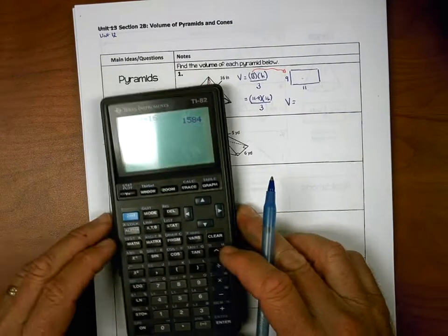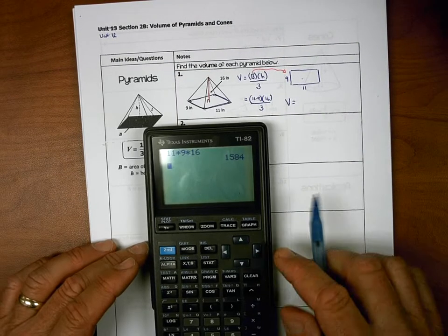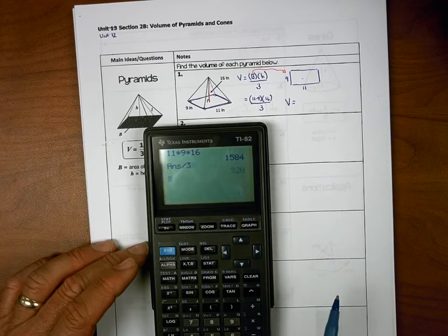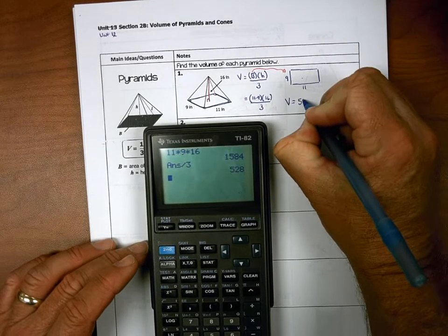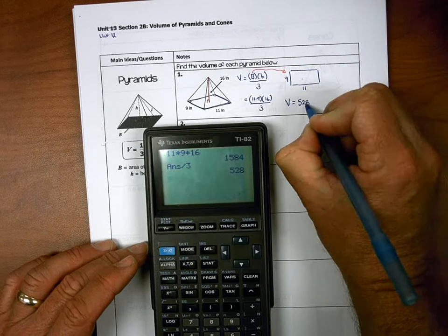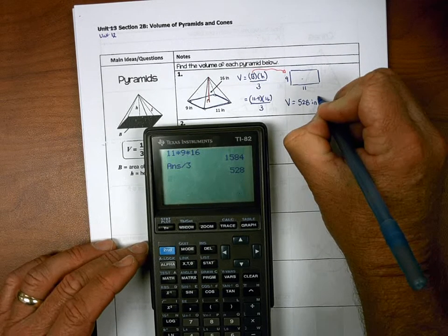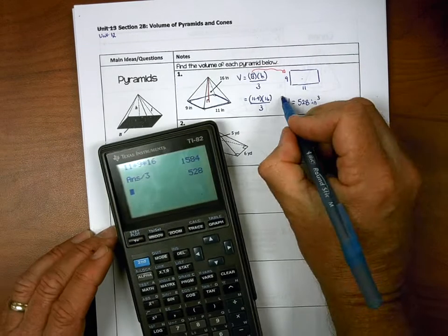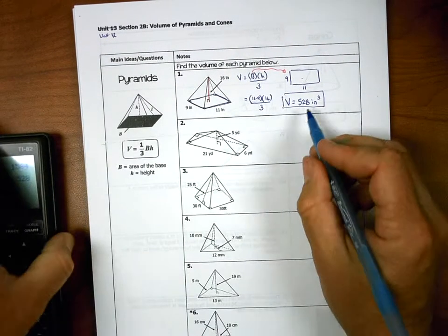If I move it over here, you can see it. Then we divide by 3. My volume of this pyramid is 528. That's my numerical volume. Then I put the units, which is inches, and cube it. So the volume of number 1 is 528 inches cubed, or cubic inches.